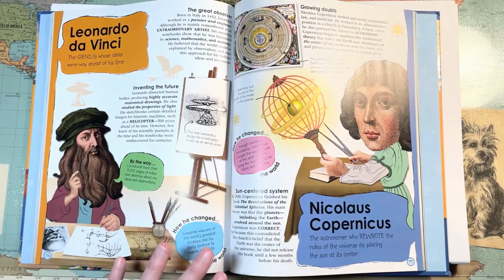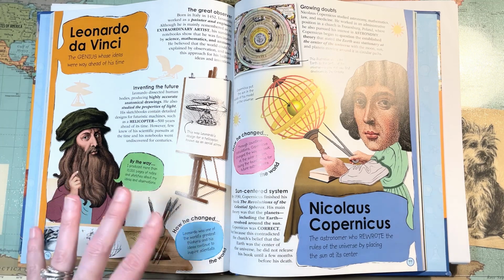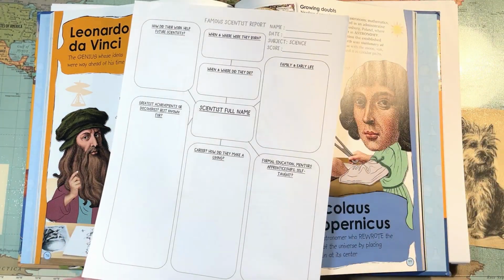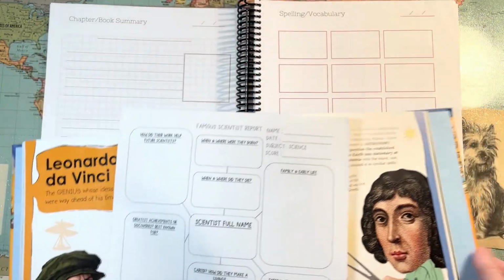I would have him look up the famous scientists or their experiments or inventions in the encyclopedia too. And then I would have him do a famous scientist report. So you could have him do this basic type of thing, right? But just in here.